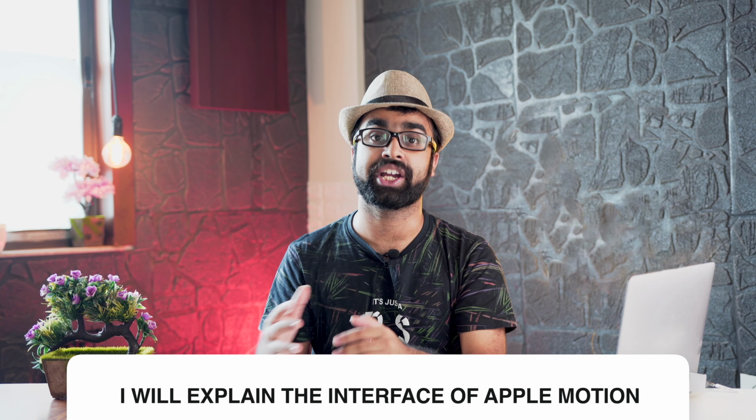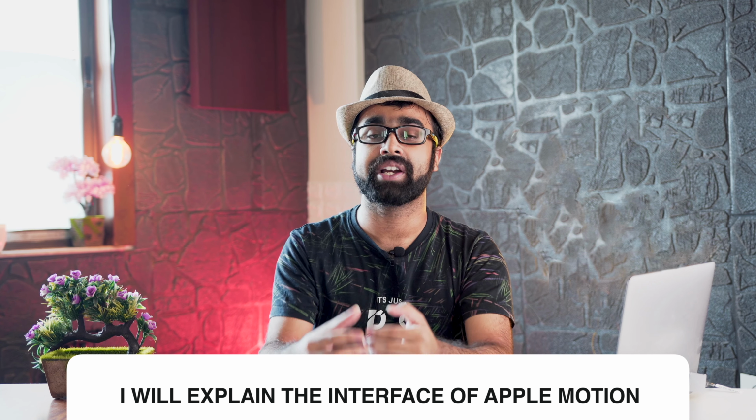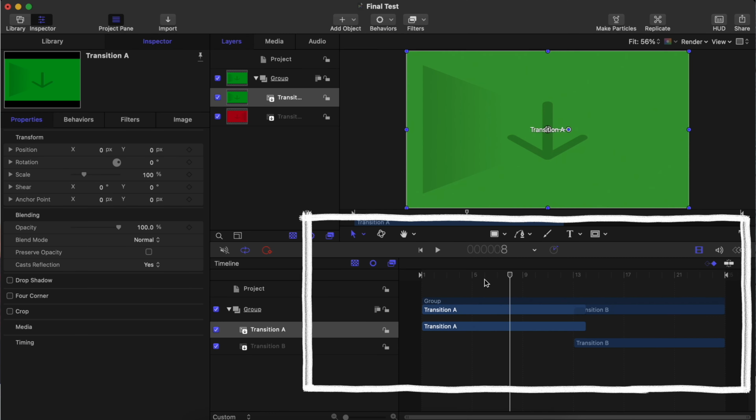So you have to learn the interface of Motion. It is pretty simple if you guys are already acquainted with FCPX. Now if you guys open Motion, you're going to see this timeline which has already two clips.